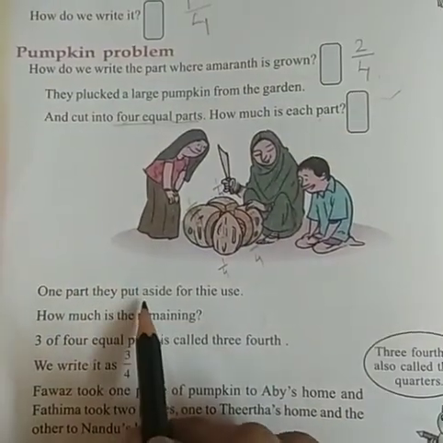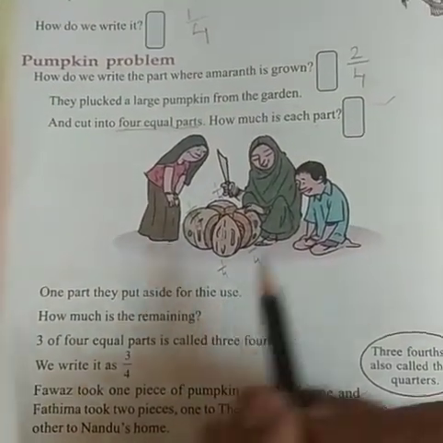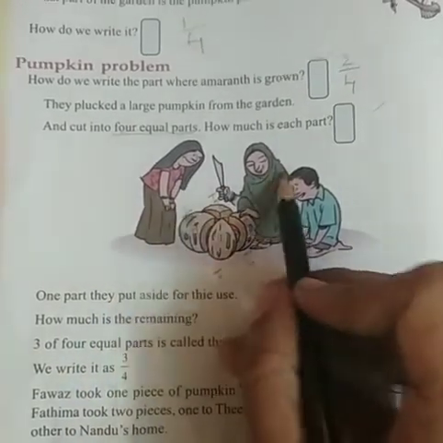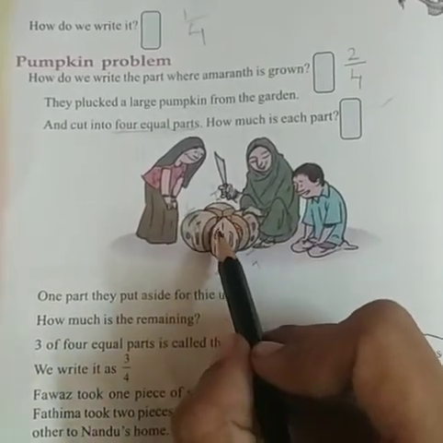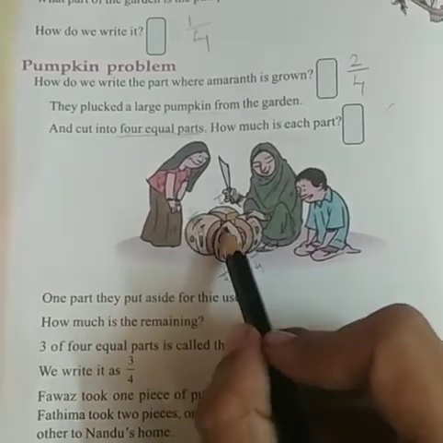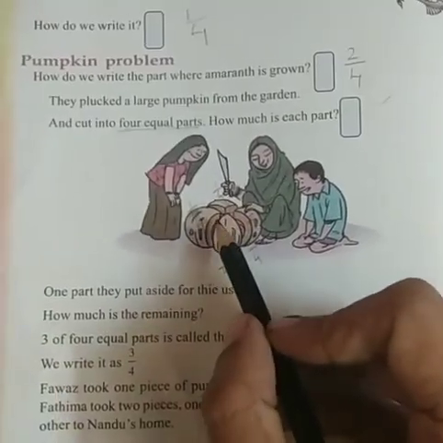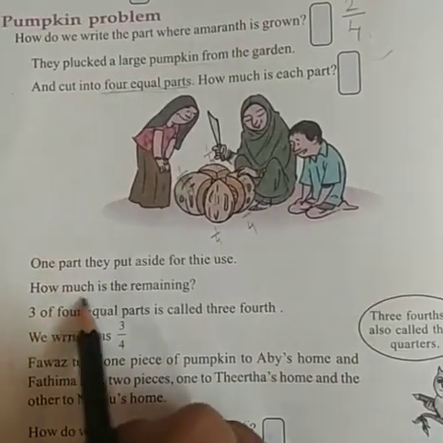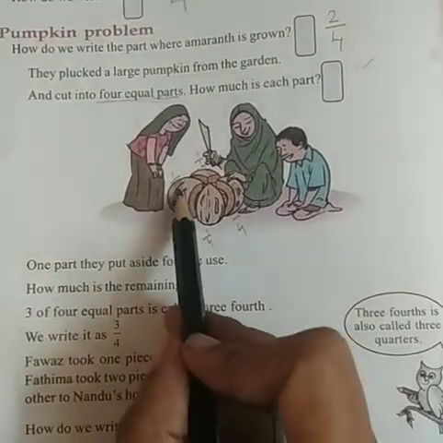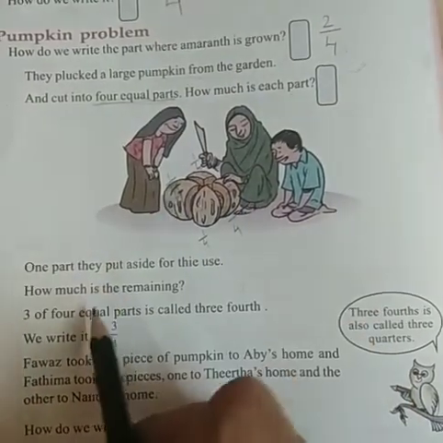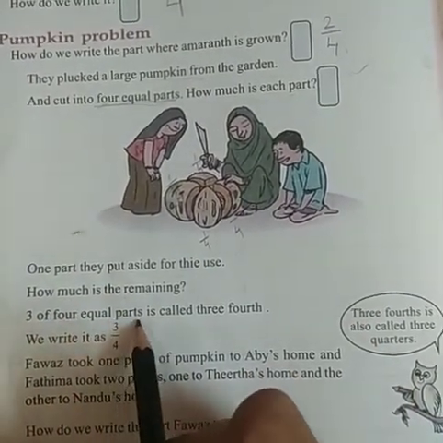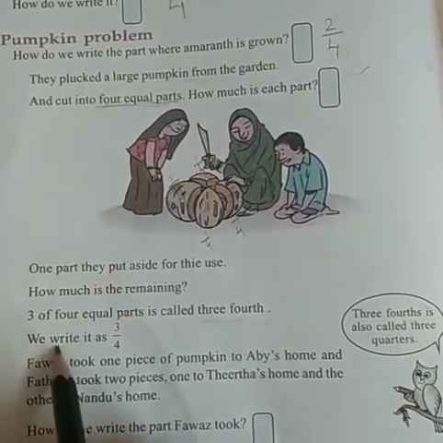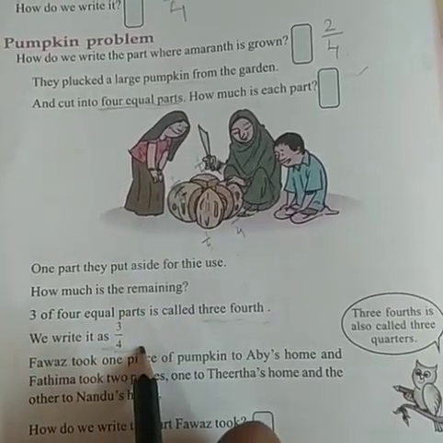One part they put aside for their use. One part of the pumpkin they take for their use. Totally how many parts? 1, 2, 3, 4. One part is taken for their use. How much is the remaining? Yes, 3 parts are remaining. 3 of 4 equal parts is called 3/4. We can write it as 3/4.